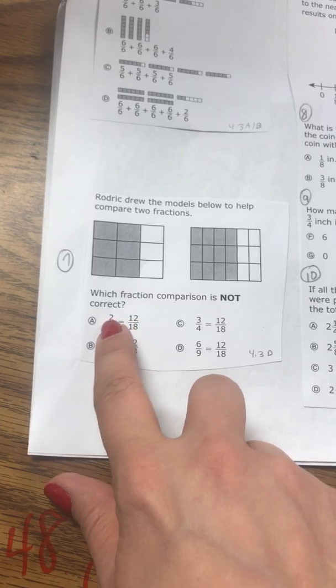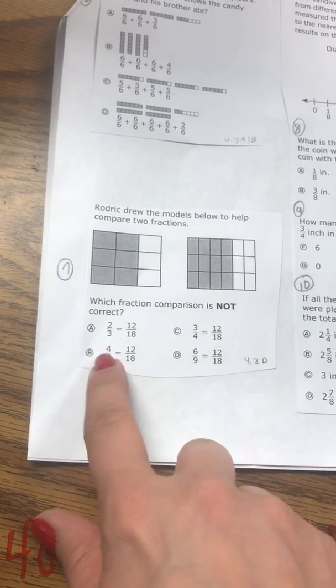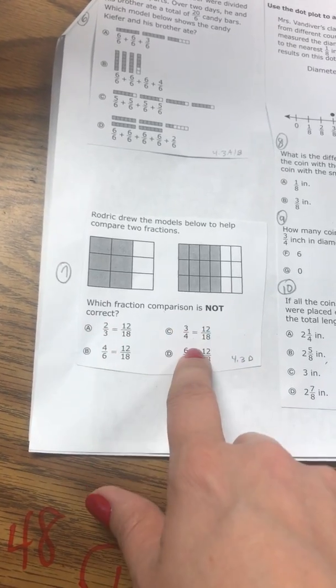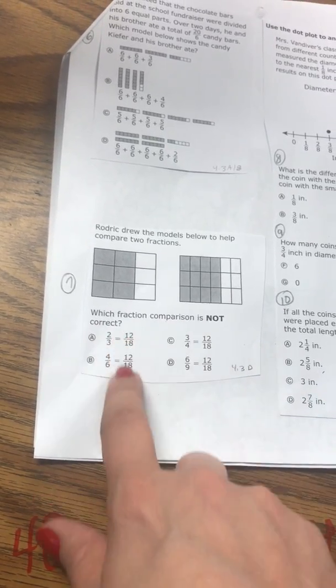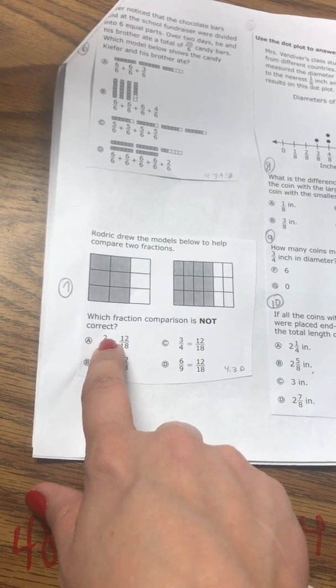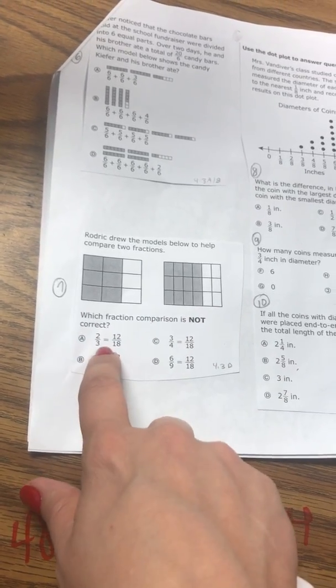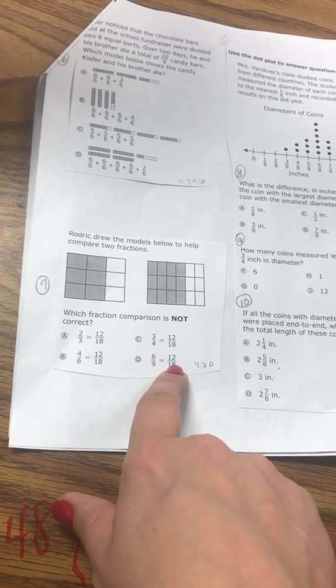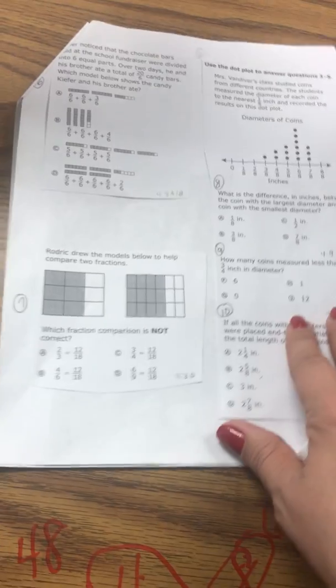So what you're trying to do is find out which one of these, when you either multiply or use your butterfly method, which set of fractions are not correct. In other words, not equivalent, because I notice they all have an equal sign. So which one of these really truly is not equivalent?